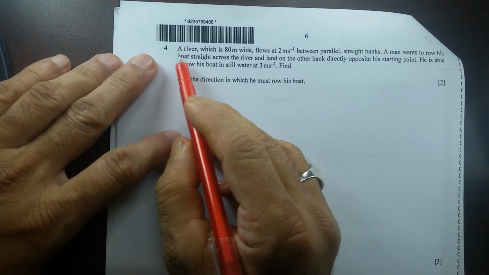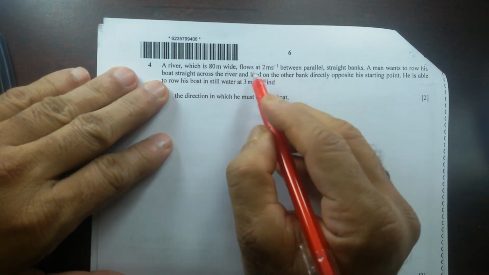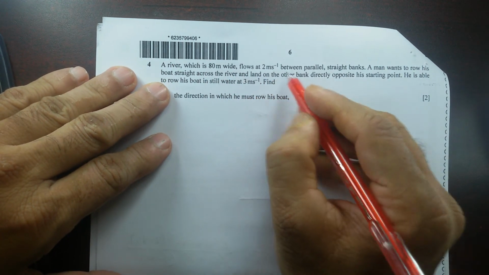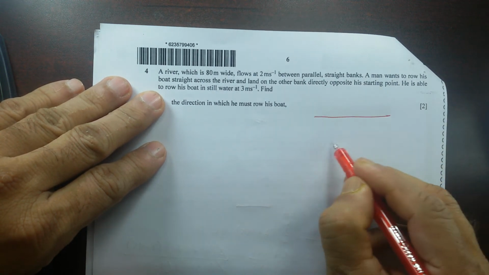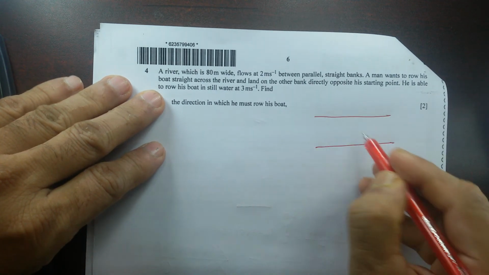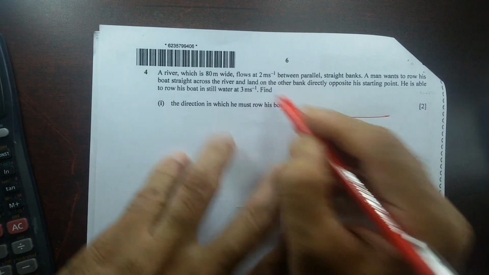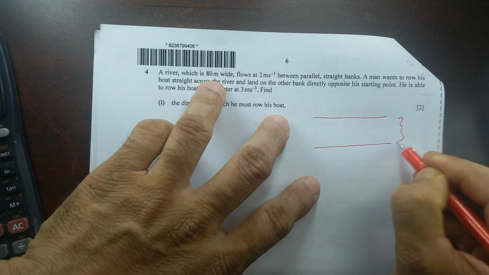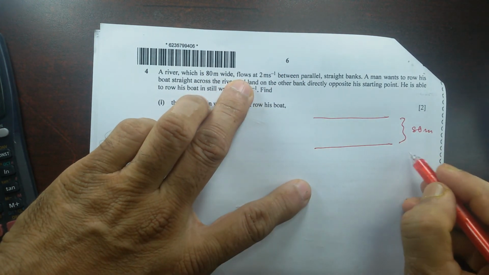Okay, question number 4. A river which is 80 meter wide flows at 2 meter per second between parallel straight banks. So let's draw that. Let these two be the banks of the river, and then it's 80 meter wide, and water flows.